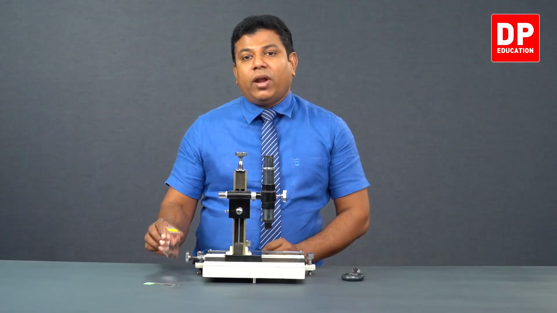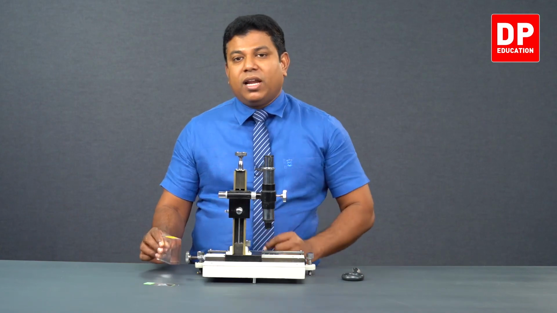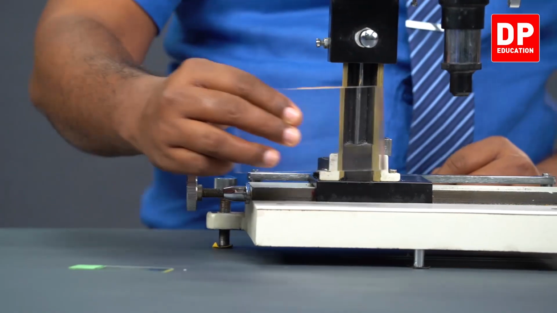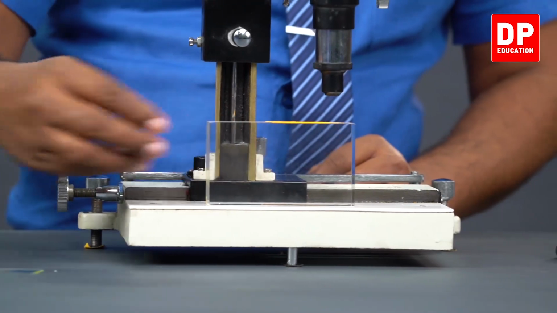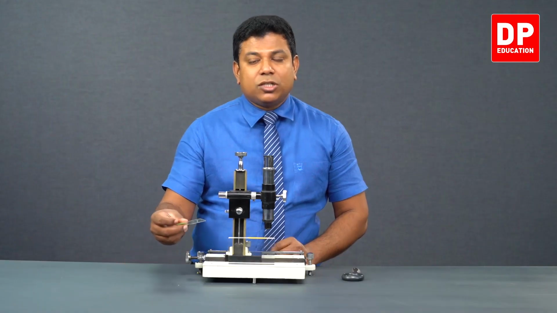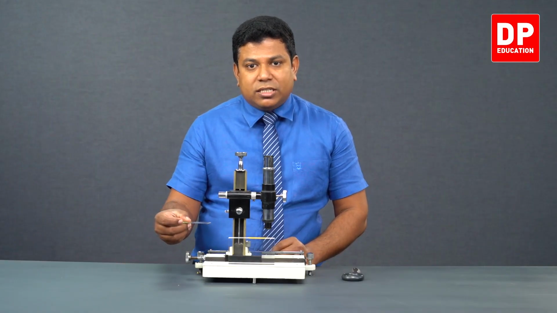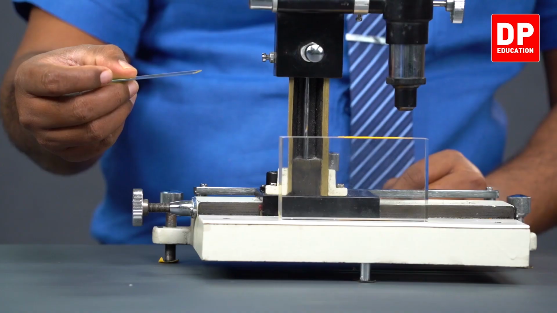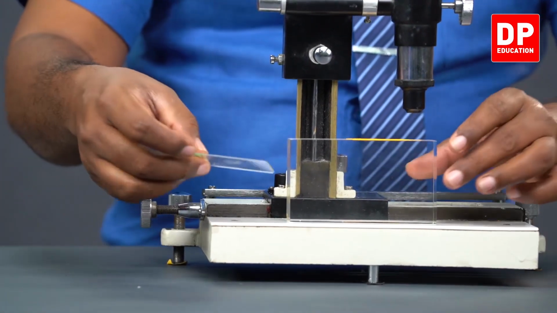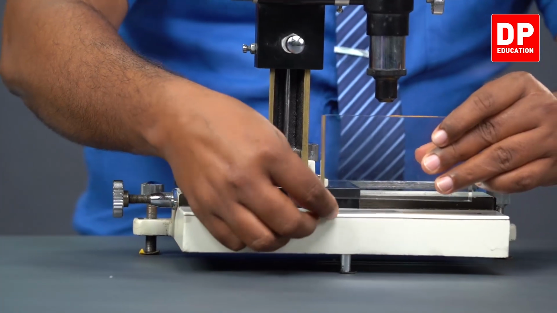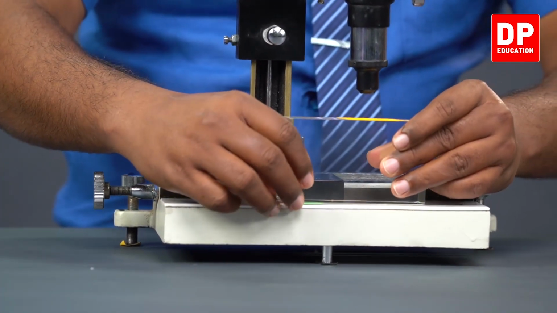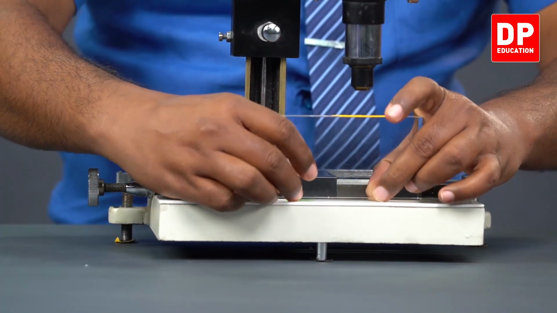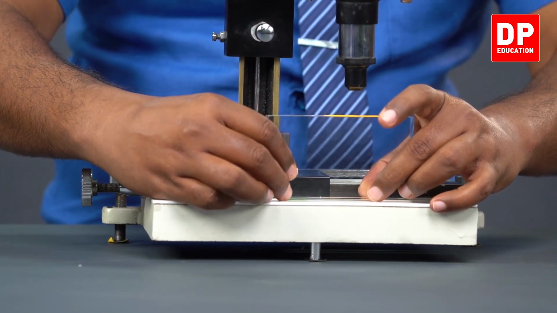Next we have to do the third reading, where we keep the glass block. On top of the glass block, we will keep the lycopodium powder and get the reading. We have to put the layer of lycopodium powder on top of the glass block. I'm going to keep it here and get the reading. But make sure you keep this strip of glass also under that, because we kept this glass strip in the previous readings as well. So to get the reading this time also, I have to keep the glass strip underneath. Otherwise, it will be an error in the practical if you don't keep the glass strip here.